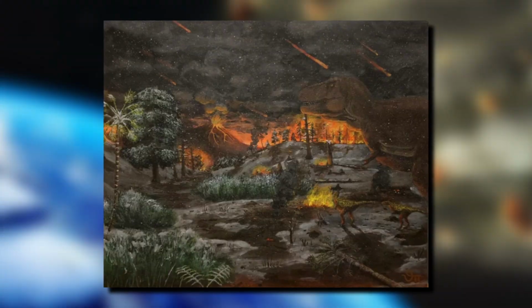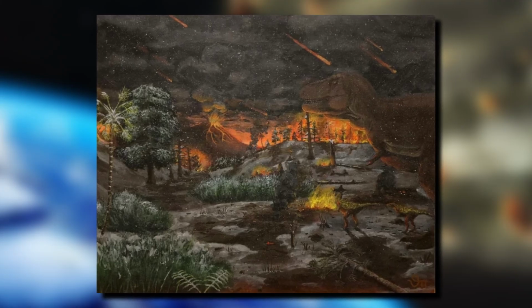Today we will be talking about a very important event in the history of Earth, that is the Cretaceous Tertiary mass extinction. Mass extinction, let me tell you the meaning of this term. The death of a particular animal is not termed as extinction. Why? Because the animals usually leave their offspring.